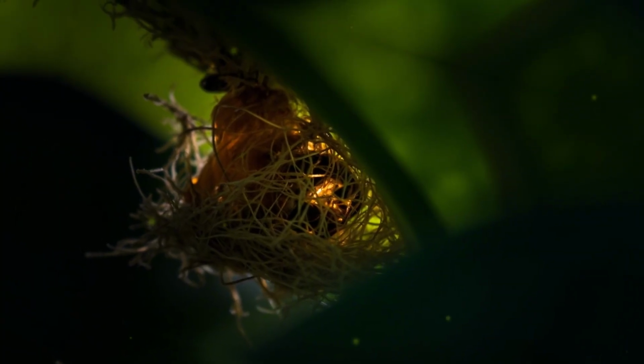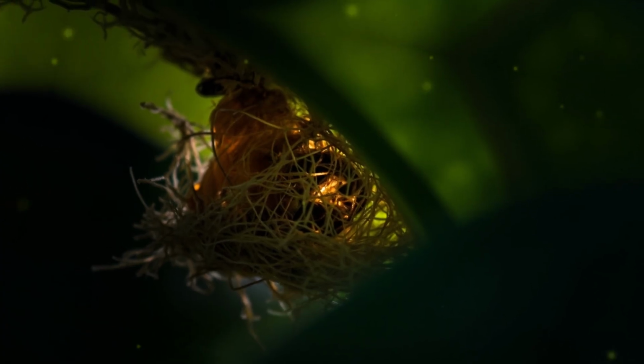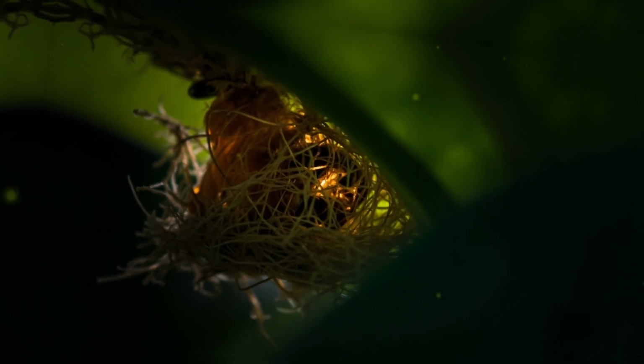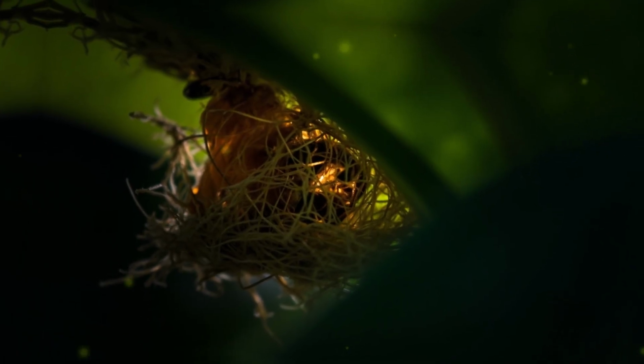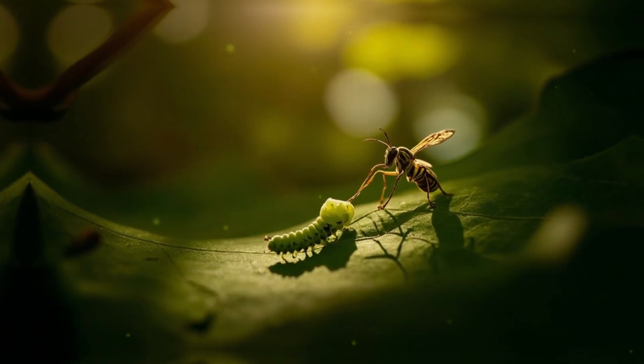The temperature within thick epiphyte mats remains more stable than on exposed branch surfaces. The insulating properties of organic matter reduce temperature fluctuations, creating thermal refuges for organisms sensitive to extreme temperatures.